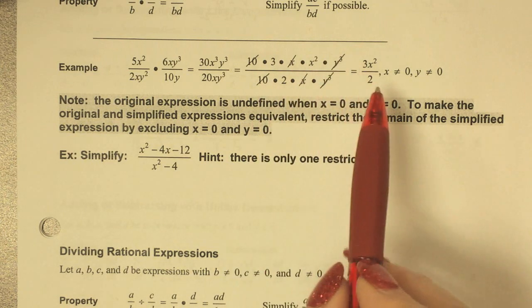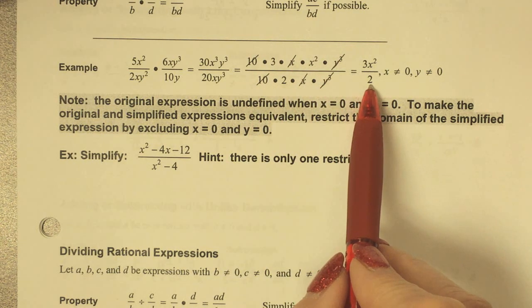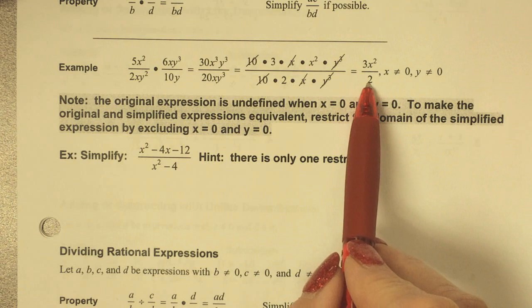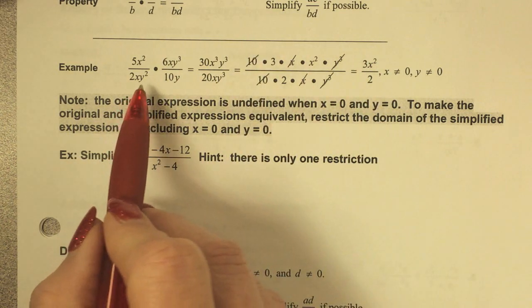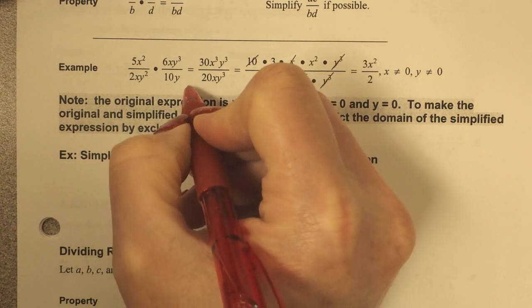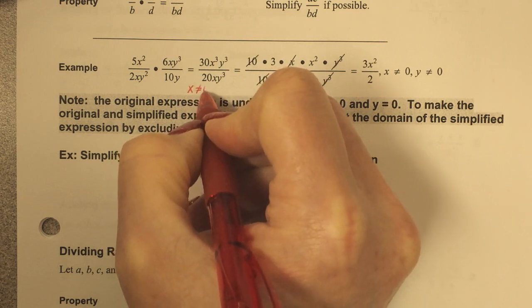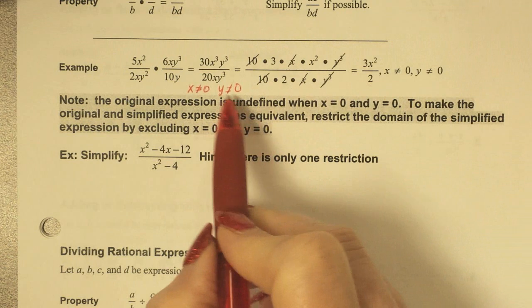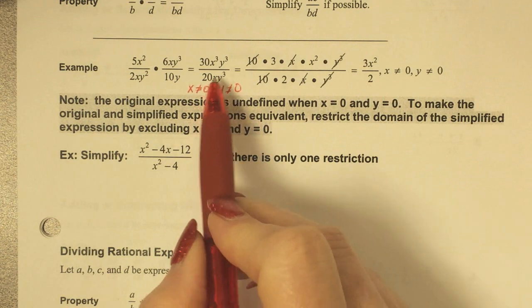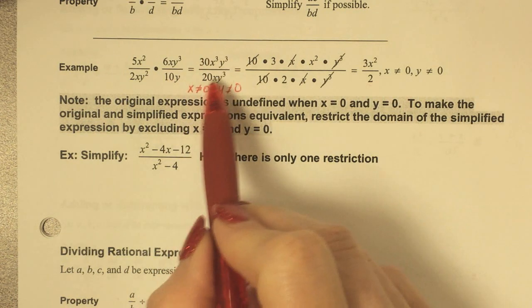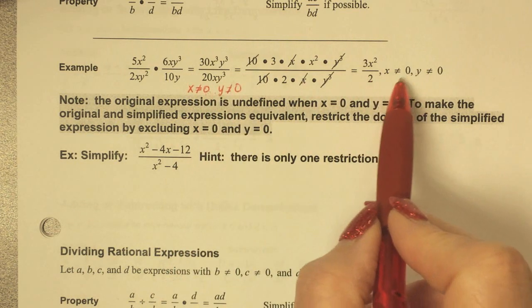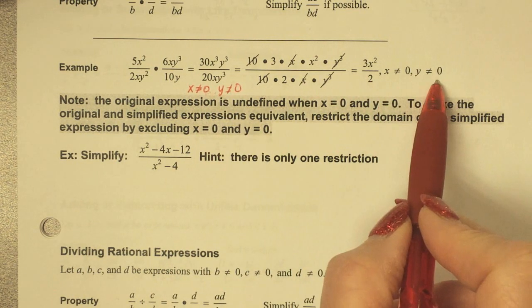But look at this, guys. Look at the domain here at the end. There's no restriction because the only thing we're not allowed to divide by is 0, and we're never going to divide this by 0. But look back here at the beginning. At the beginning, the domain is x cannot be 0, y cannot be 0. So at the beginning, we had this domain where this wouldn't even be defined if x is 0 and y is 0. So because of that, that's going to be our restriction.